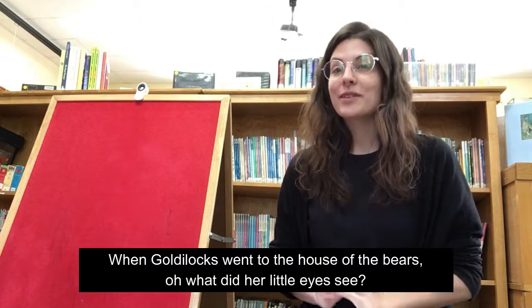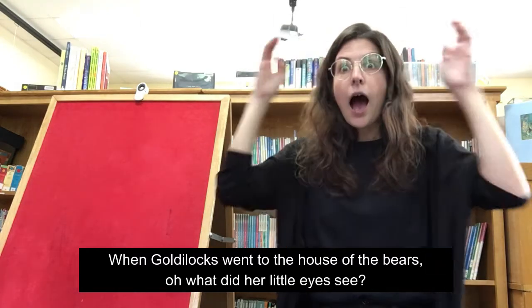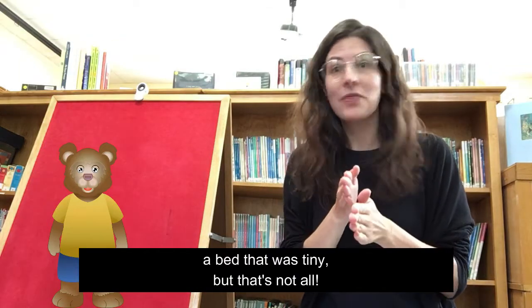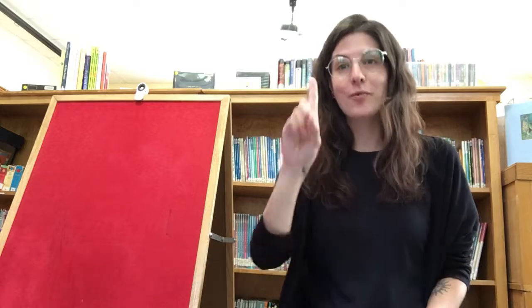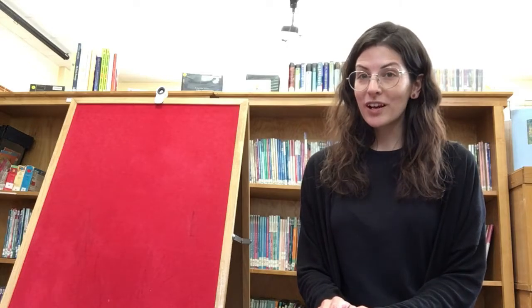When Goldilocks went to the house of the bears, oh, what did her little eye see? A bear that was big, a bear that was small, a bear that was tiny, but that's not all. She ran away 1, 2, 3. Good job, guys. I have one more book for us.